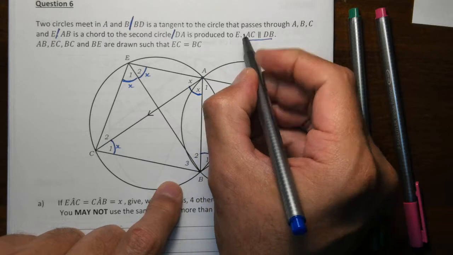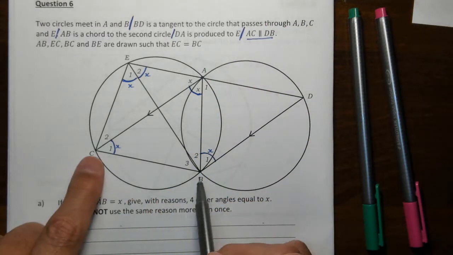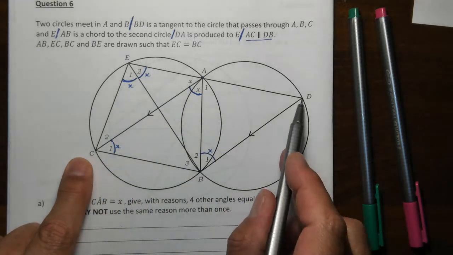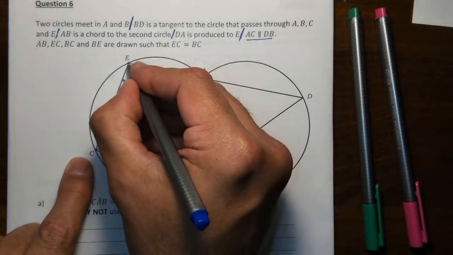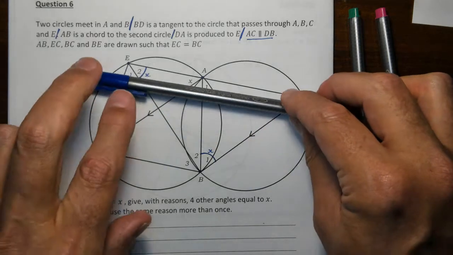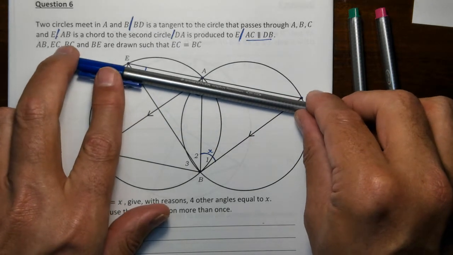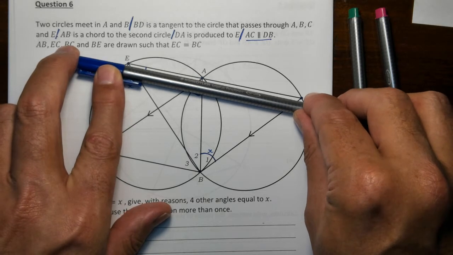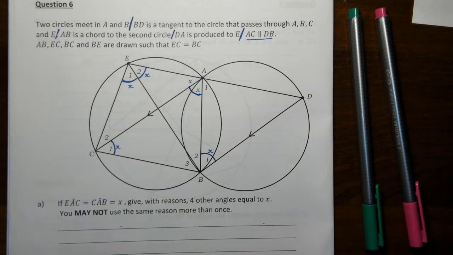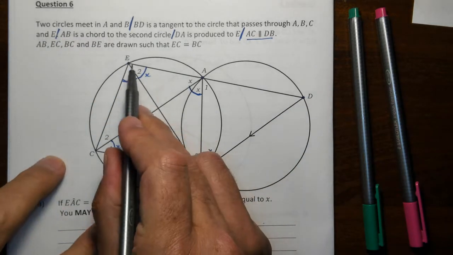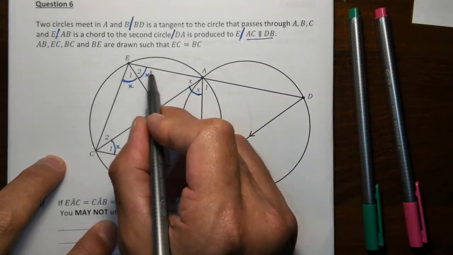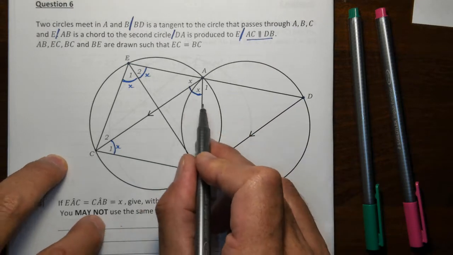DA is produced to E. That's important. If DA is produced to E, it means that from E to D you actually have a line segment. Now, why is that important? They drew your attention to the fact that that's a straight object. That is a line segment, which by definition is straight. Remember what I showed you earlier on in the years? If they made a point of saying it's produced, it means it's straight. Then you start looking for exterior angles.